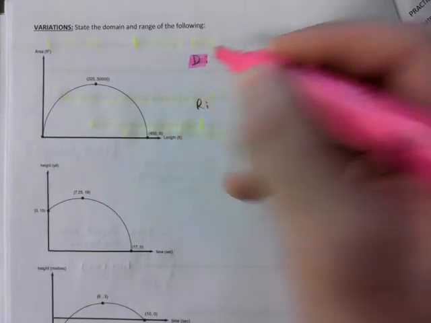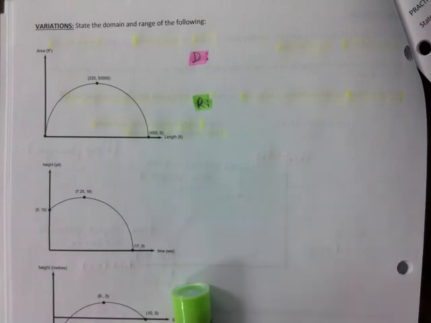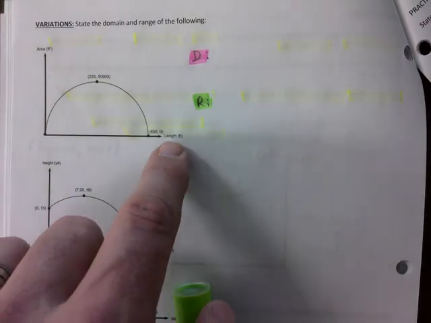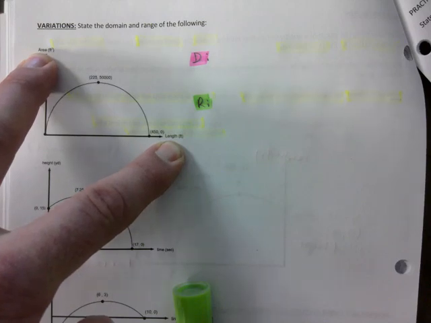Okay. I'm going to do one with you. I'm going to use two different colors. I will use pink and green. I'm going to use pink for my domain and green for my range. You pick any two colors that you'd like. So what are we talking about here? We're talking about length, the length of something, and the resulting area. So we're comparing length and area.